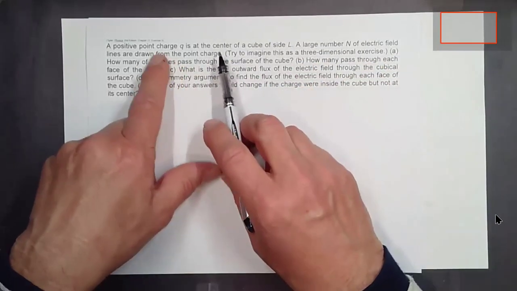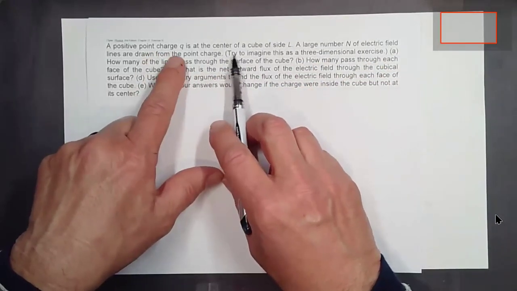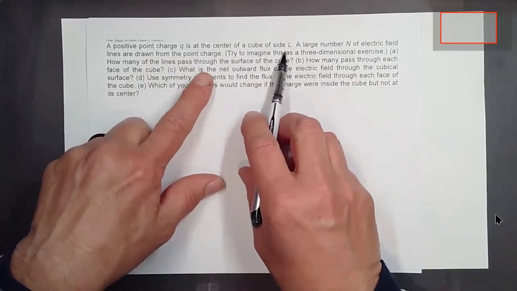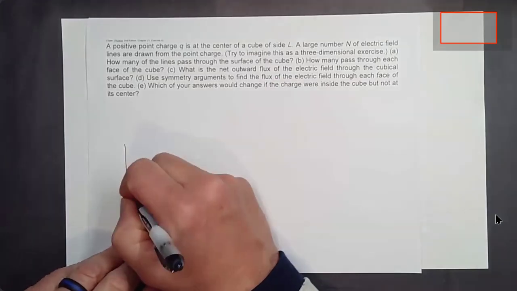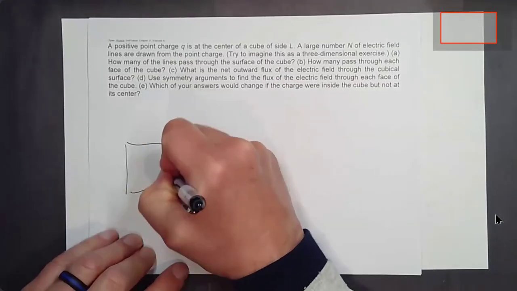Anyway, the positive charge Q is at the center of a cube of side L. All right, so, well, let's draw a cube of side L here. Let's see what we get.